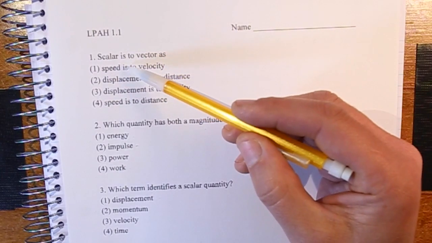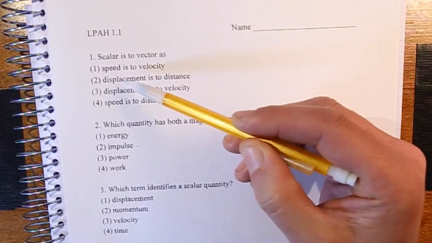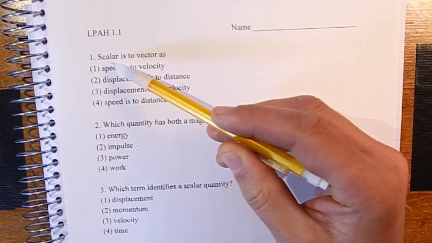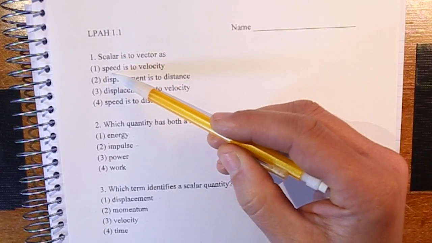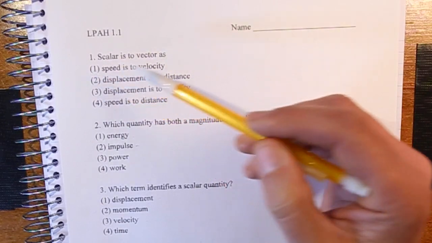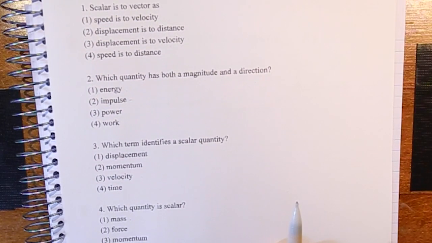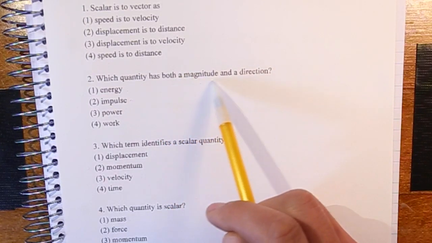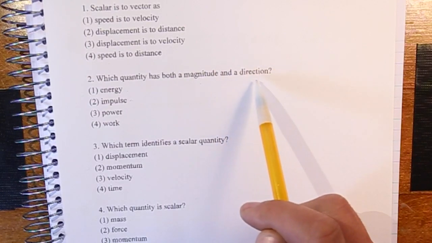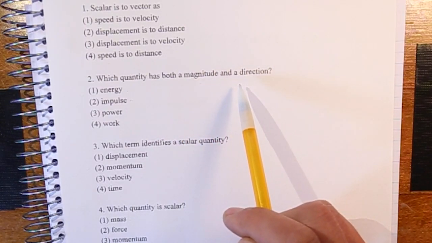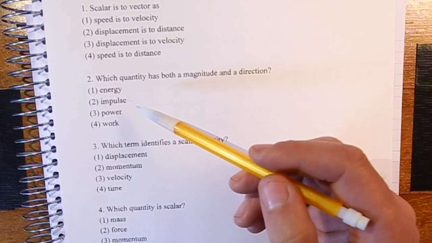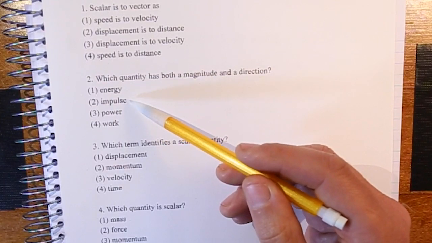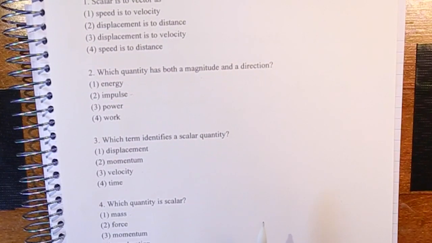So scalar is to vector as. So let's look at these. Speed we know is a scalar. Velocity is a vector. So scalar is to vector as a scalar quantity is to a vector quantity. So the answer is 1. Number 2, which quantity has both magnitude and direction? We remember magnitude is how much and direction is which way. So they're looking for something that is a vector. And of these 4, energy, power, and work, those are all scalars. So impulse is a vector.